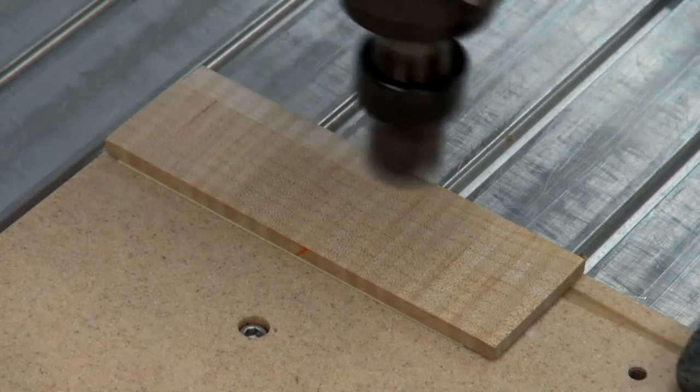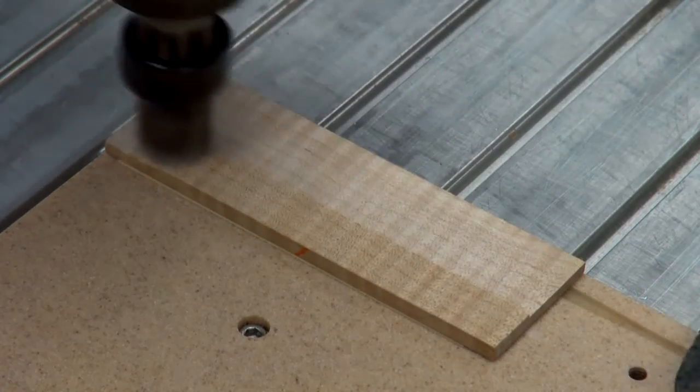And I'll zip through the second side cutting because, well, you know, you have better ways to waste your time.